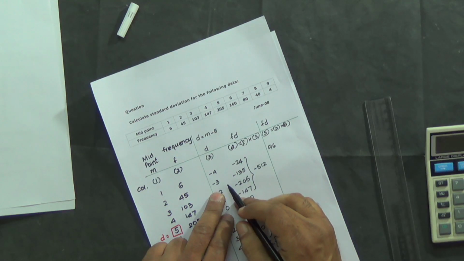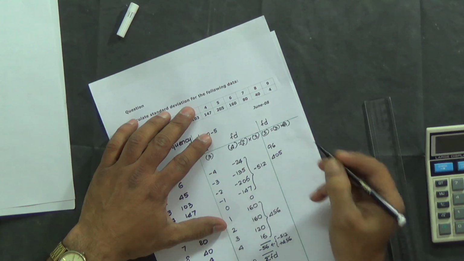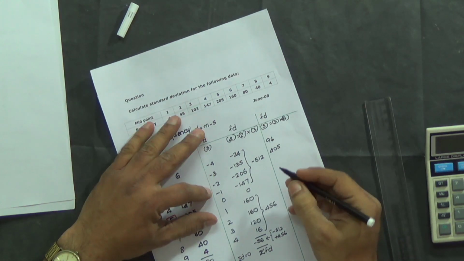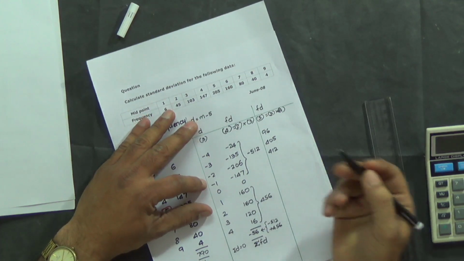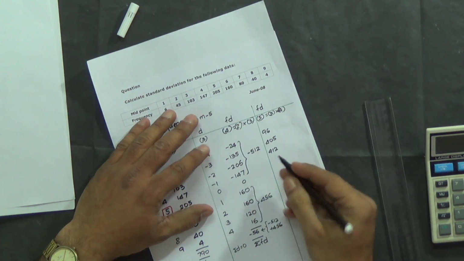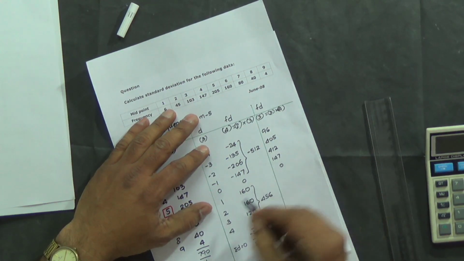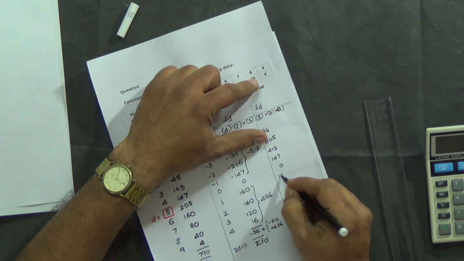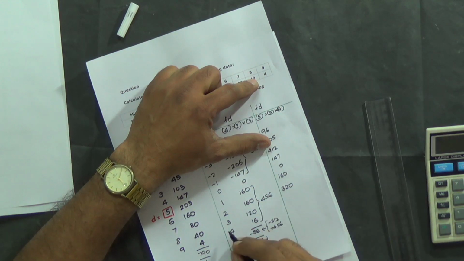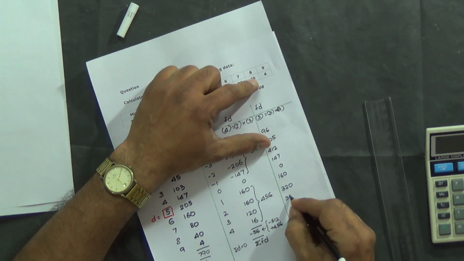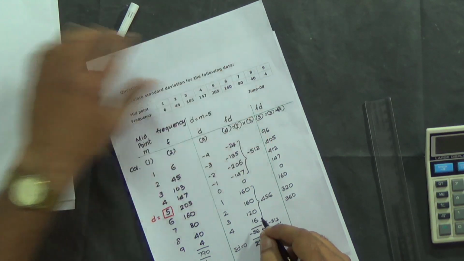3 into 135 is 405. 2 into 206 is 412. 1 into 147 is 147. 1 into 160 is 160. 2 into 160 is 320. 2 into 320 is 360. 3 into 120 is 360. 4 into 16 is 64.